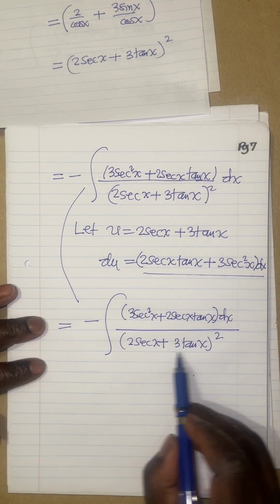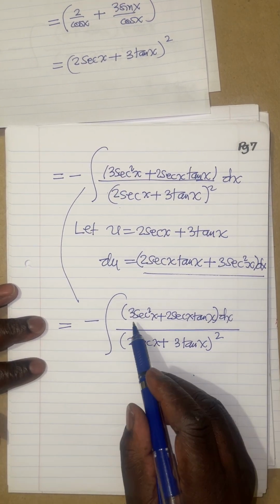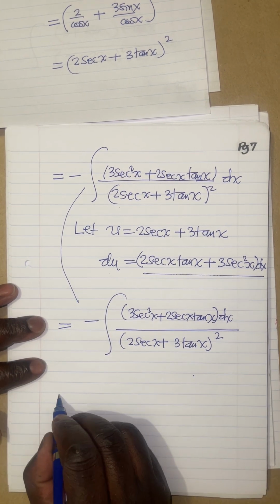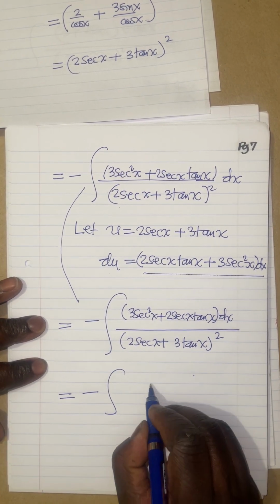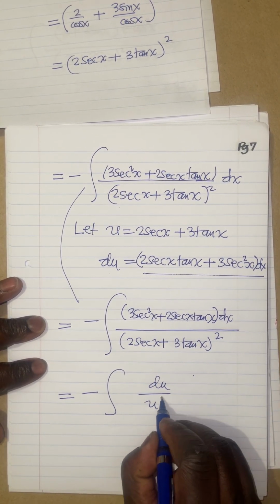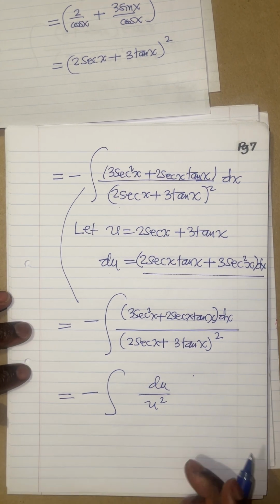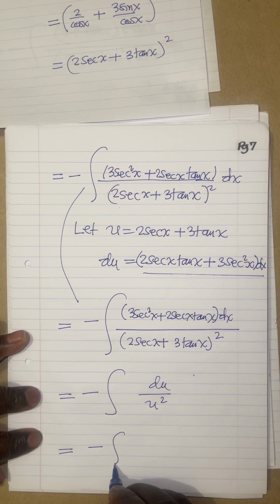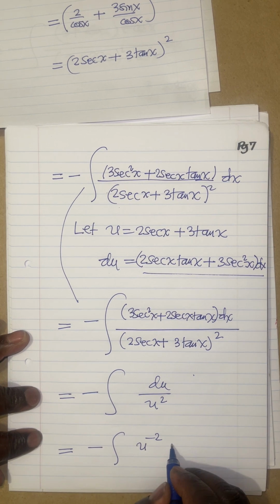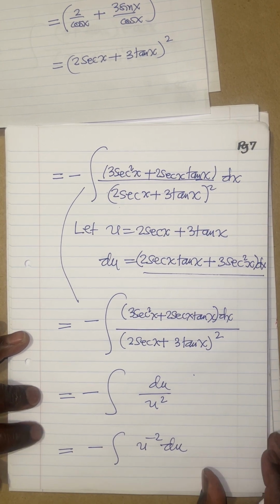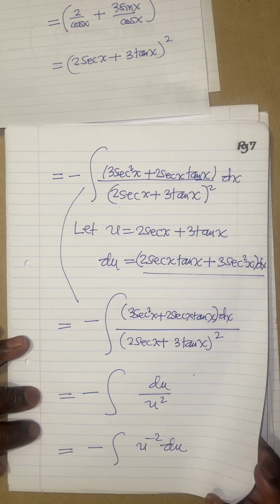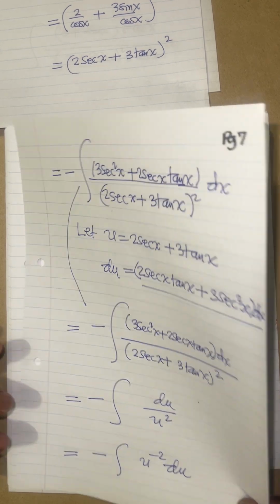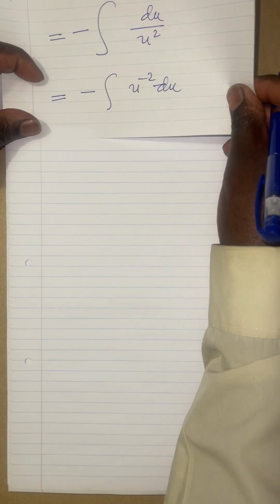What is this one now? It's gonna be u squared. The numerator is gonna be du. You can clearly see there the integral of du over u squared. Amazing. So this is basically minus the integral of u to the power minus 2 du. I'm just gonna use the power rule here now. The inverse operation of differentiation is integration. Taking us to page 8.